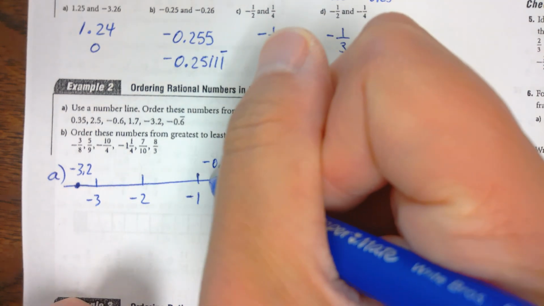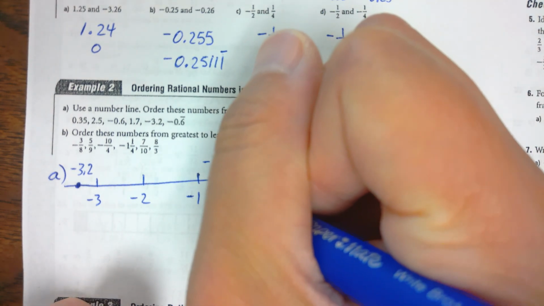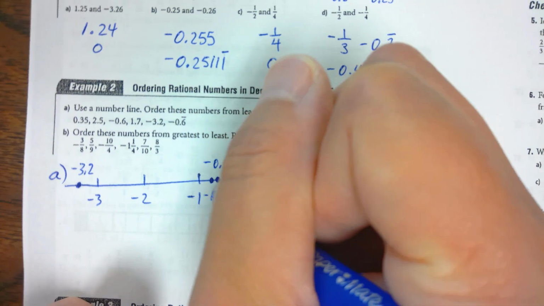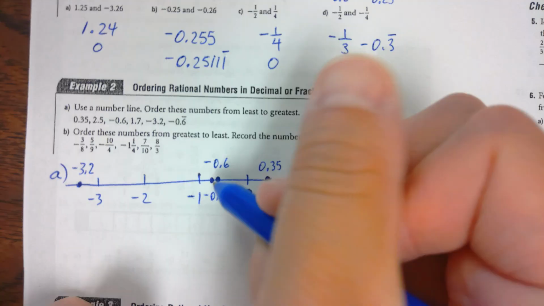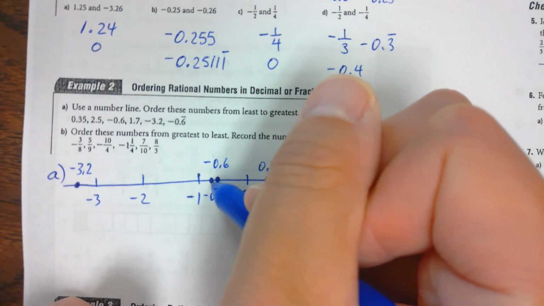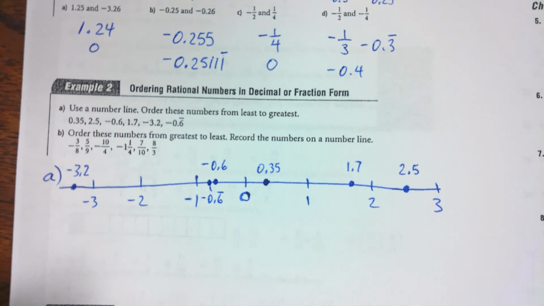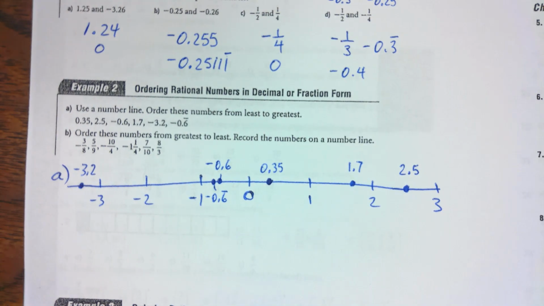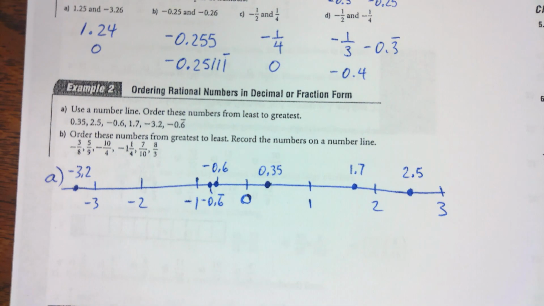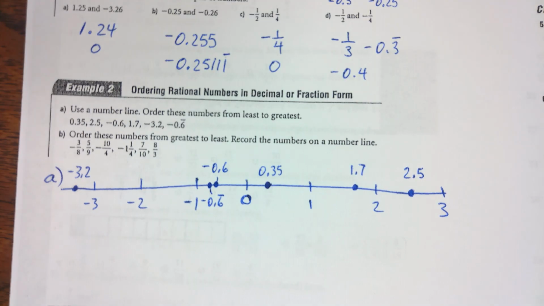So it's over here. Okay, so negative 0.6 repeated. Okay. So far, so good?